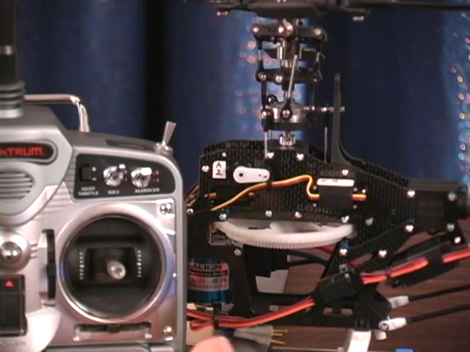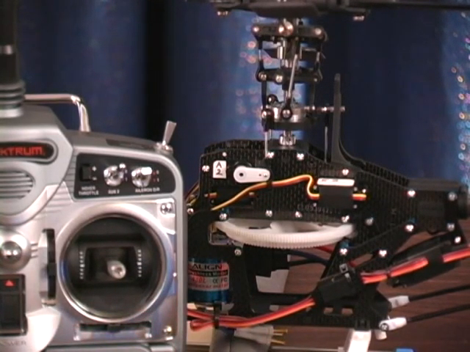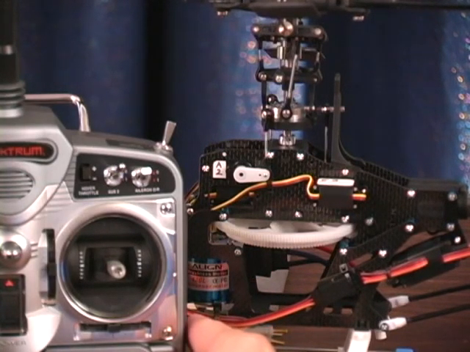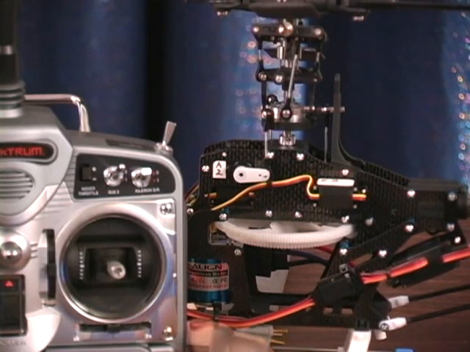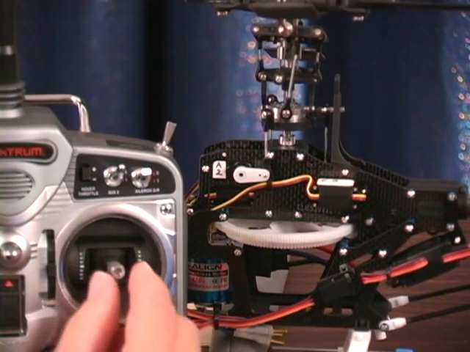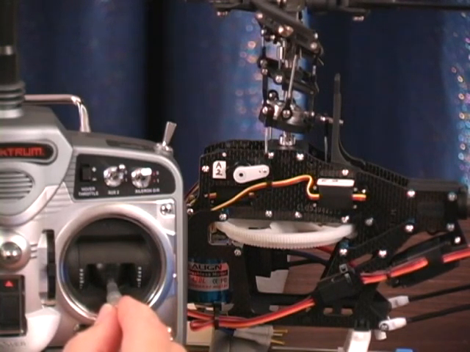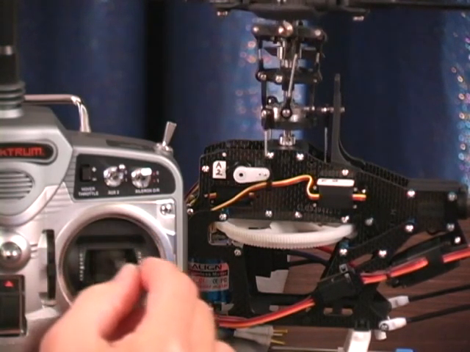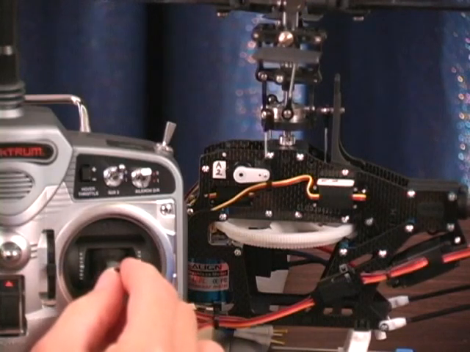So that's backwards. So again, in the CCPM menu, all that I have to do is select elevator and run that from plus 60% to minus 60%. Let me make that change. And with minus 60% set, aft cyclic gives aft movement of the swash plate, and my cyclic controls are correct.